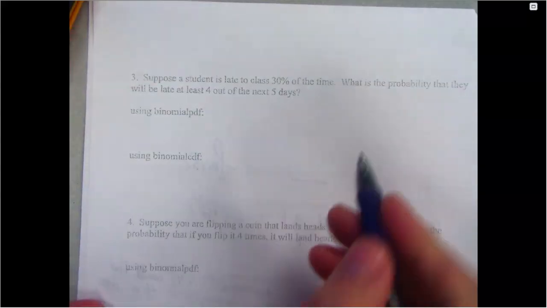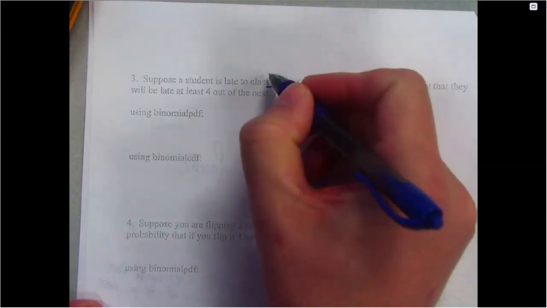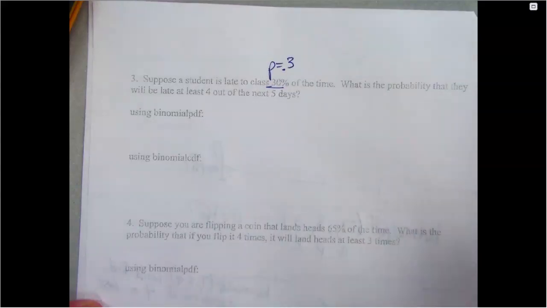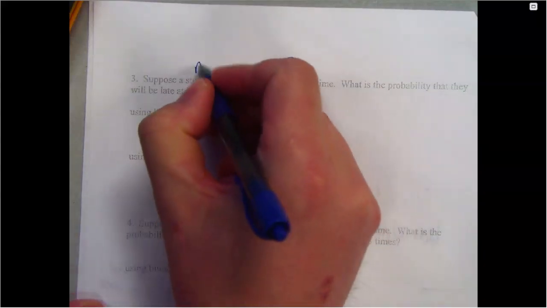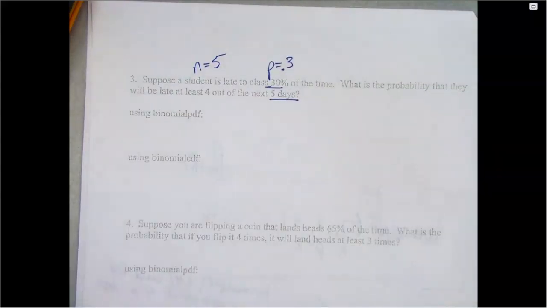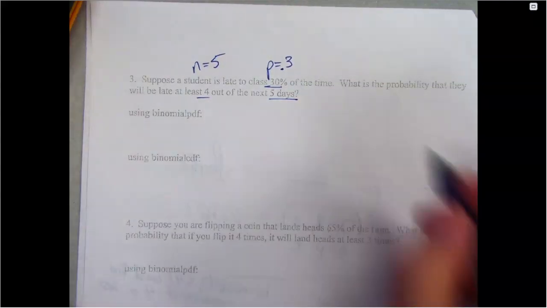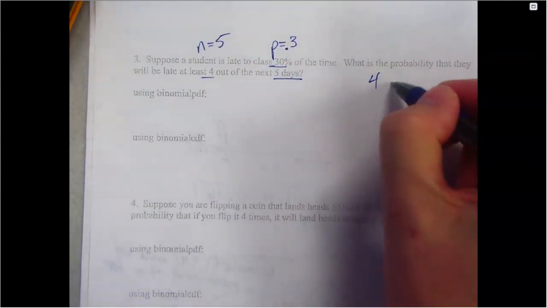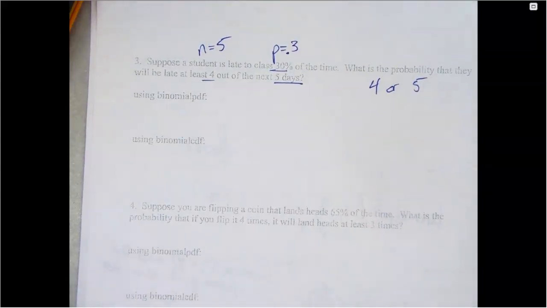If I were doing this way, what would I do? So this one, 30% of the time, is 0.3. Next 5 days, so n is 5. And I want at least 4 of the 5. So I basically want 4 or 5. Right? At least 4 out of those 5 is going to be 4 or 5.